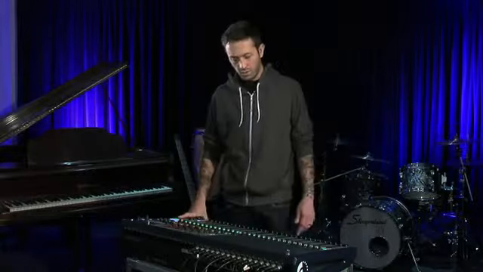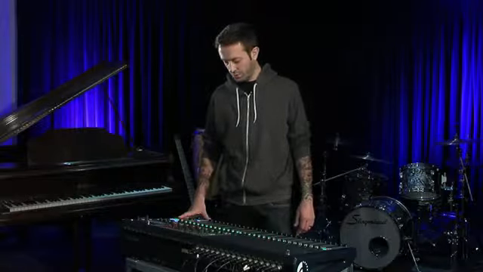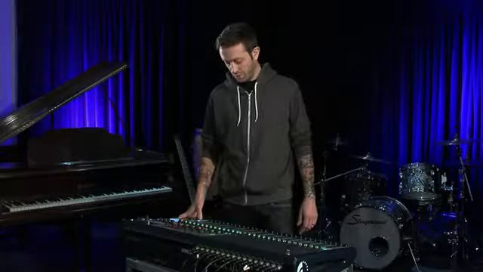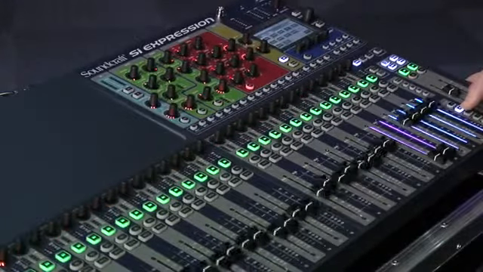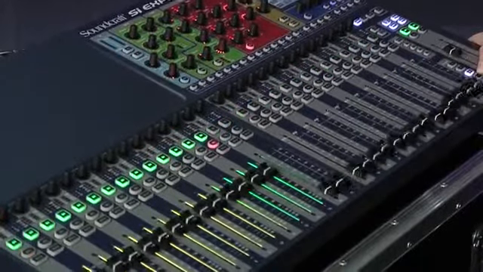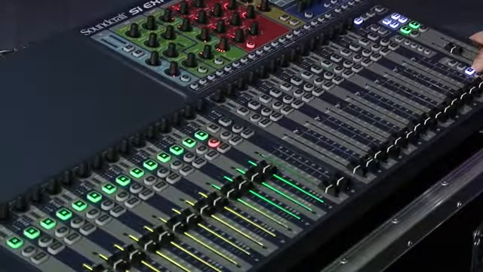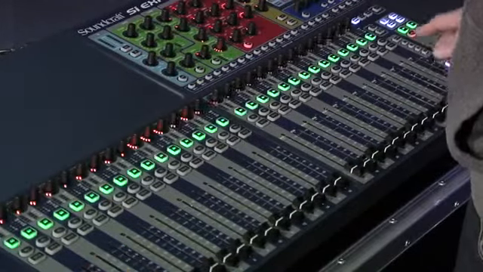Okay, so we look to have a 32 channel input console, 30 input faders on layer A, another 30 input faders on layer B, another 14 assignable faders on layer C, and another 4 on D.